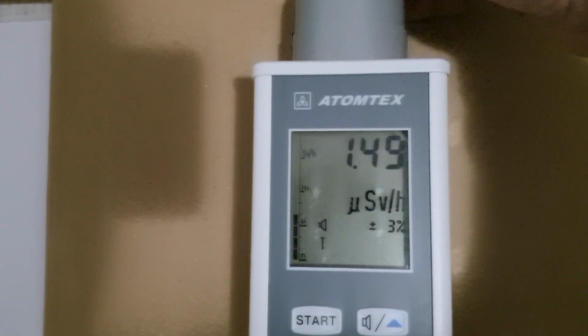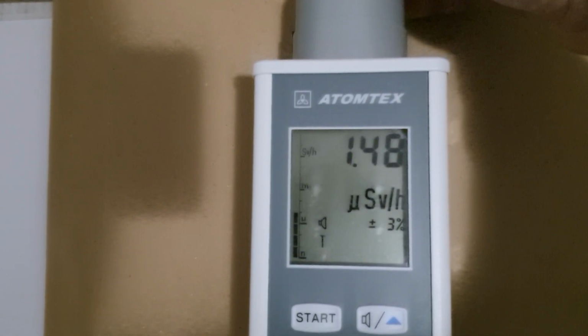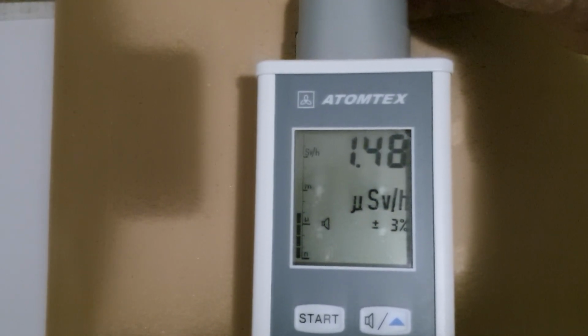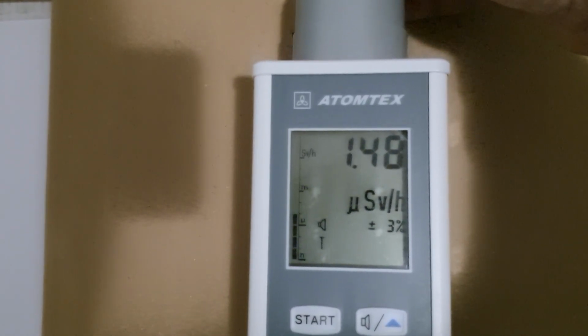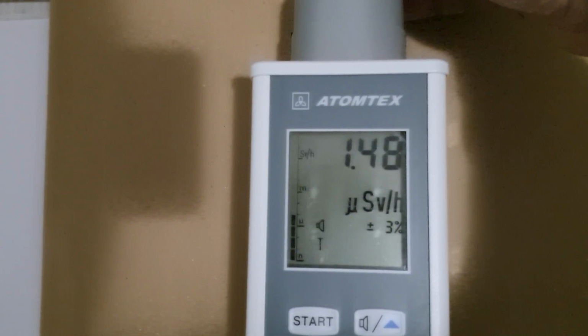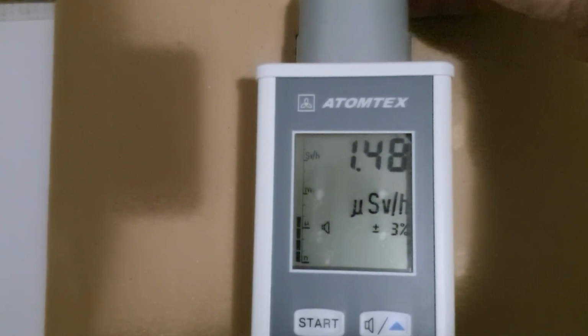A dose rate between 1.48 and 1.49 microsievert per hour was measured at a distance of 5 centimeters from the surface of the Cesium-137 source. This dose rate is taken as the reference value.